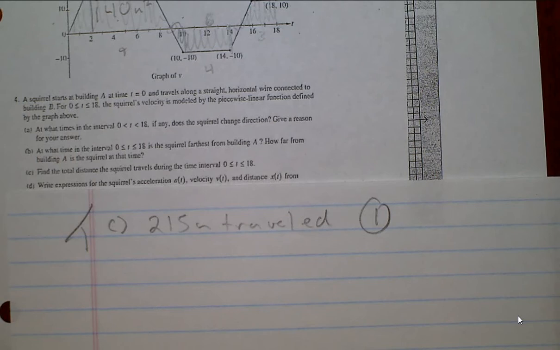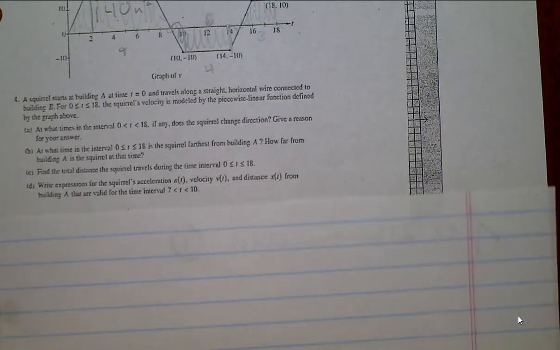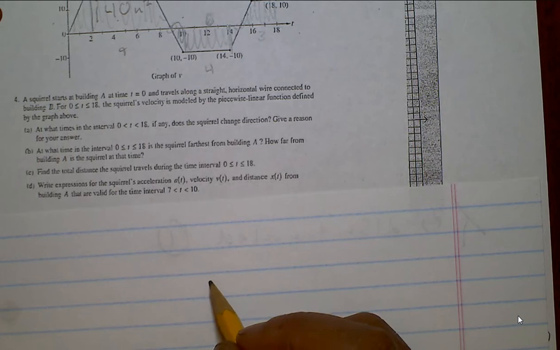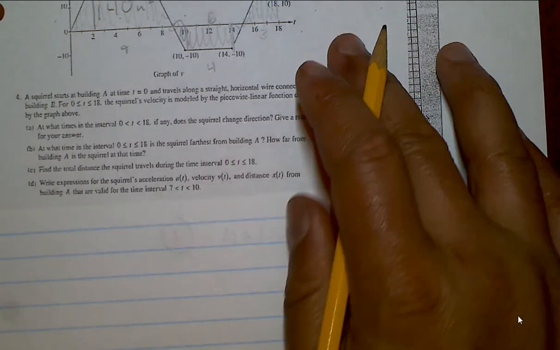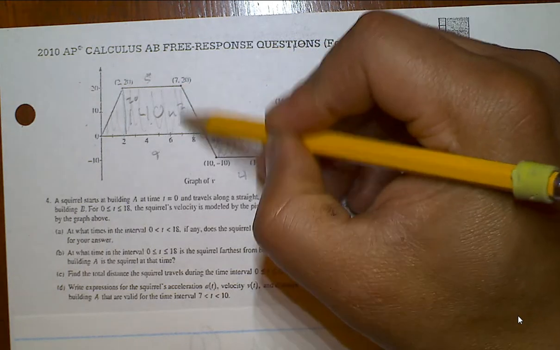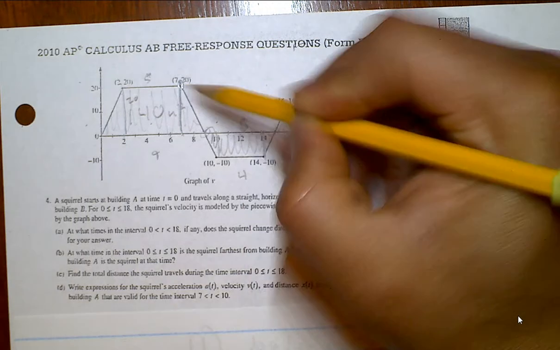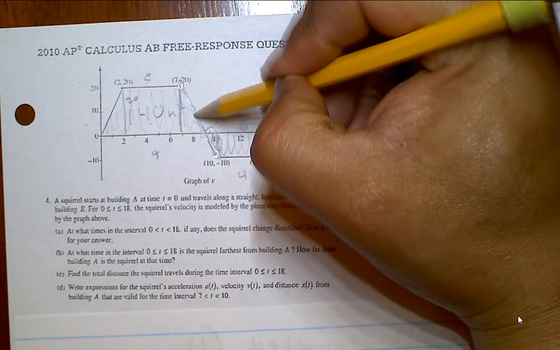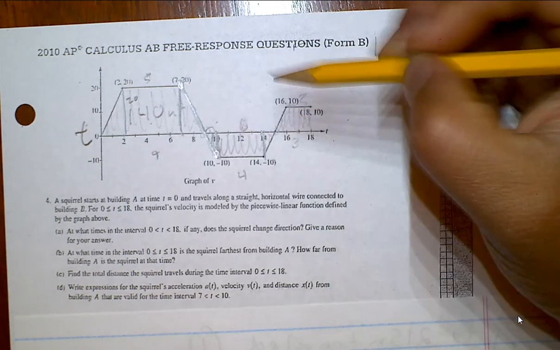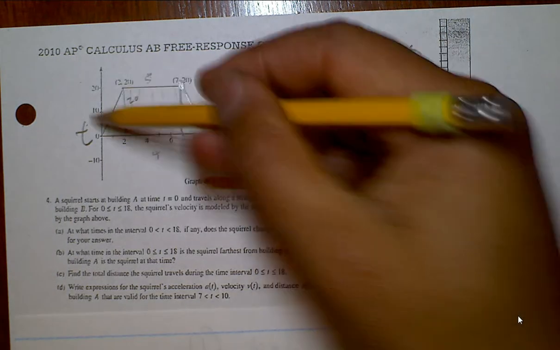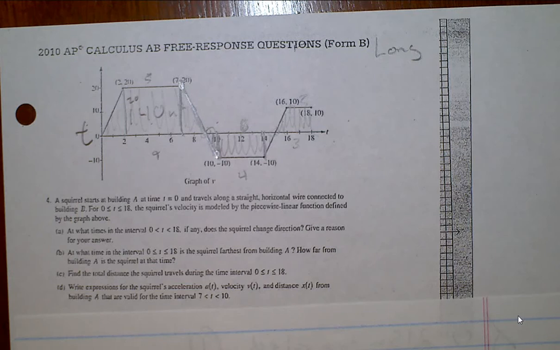Okay, last one, D. Write an expression for the squirrel's acceleration, velocity, and distance from the building A that are valid for the time interval 7 to 10. Now, when I talk about the time interval 7 to 10, guys, that's all I'm talking about, and that's all we need to think about. So you see this little line right here on the time axis from 7 to 10. Well, it's kind of glaring. That's all I want you to think about, guys. Pretend all this other stuff is gone. And think about, what is this equation?